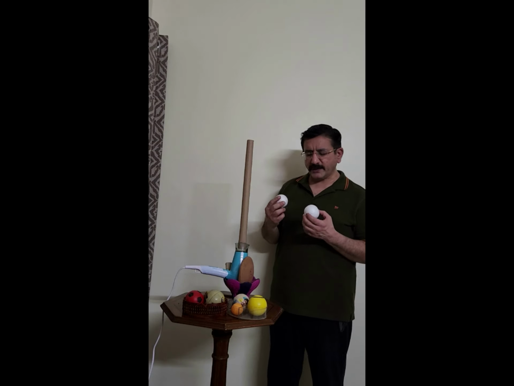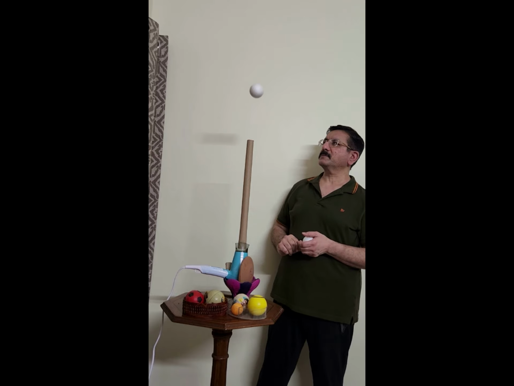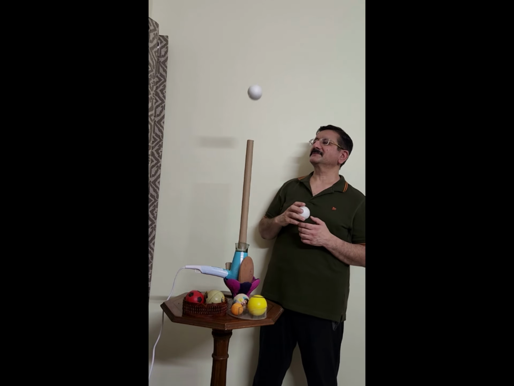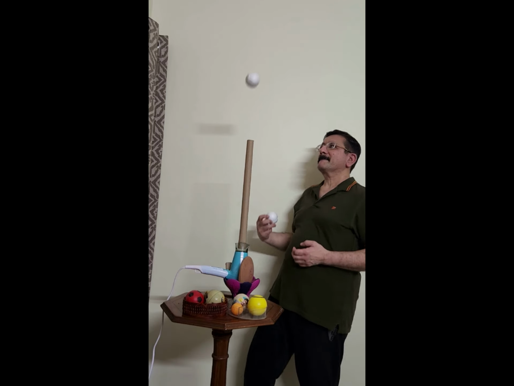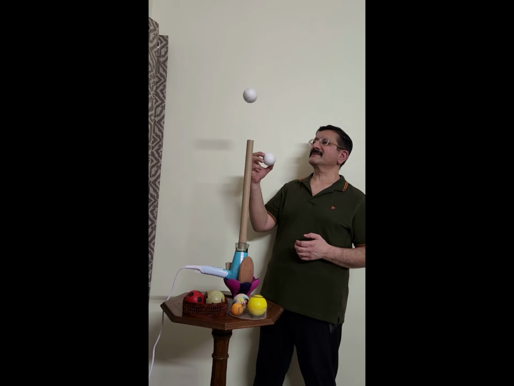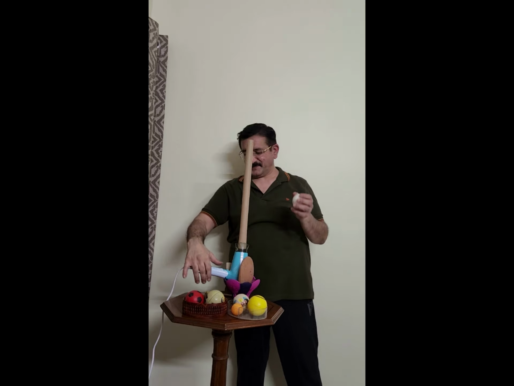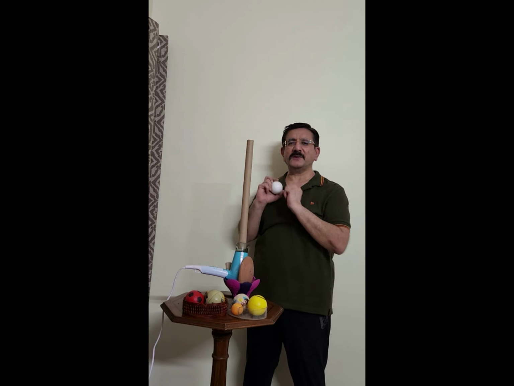Let's observe what happens if I have two identical balls. You saw they were fighting to occupy the same position.